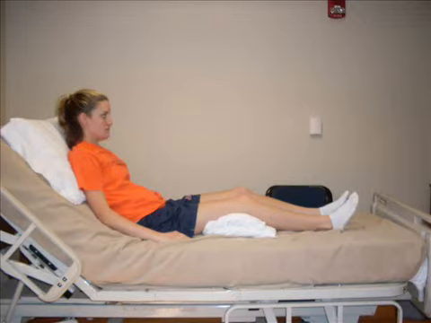The patient is positioned in supine in the Fowler's position, where the head of the bed is raised to approximately 45 degrees. A pillow should be placed underneath the head and knees.